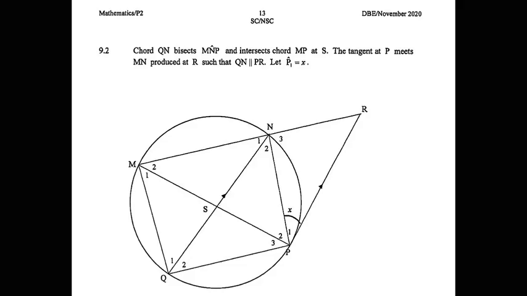This is November 2020 Mathematics Paper 2, question 9.2. It is a high demand question. A lot of learners ask me to upload this video. This is a proportionality question, and I will explain how to solve it.